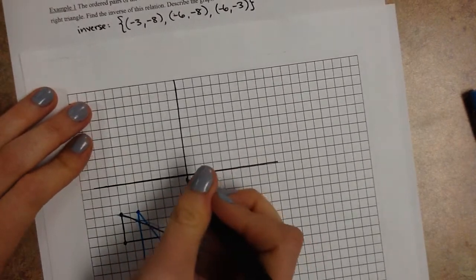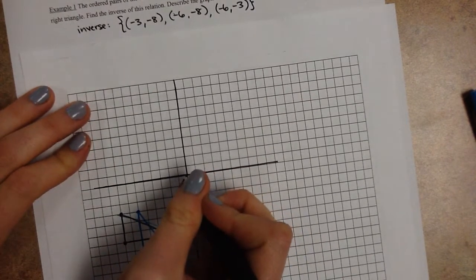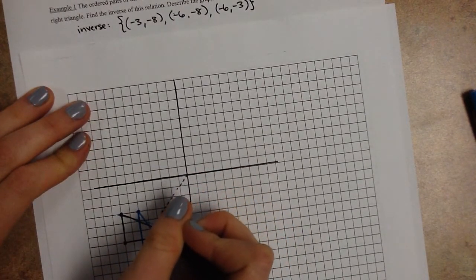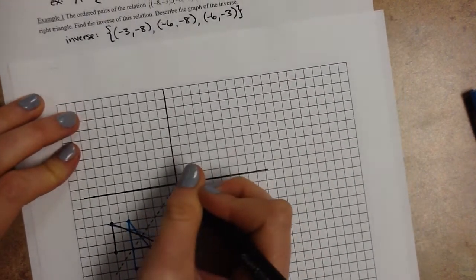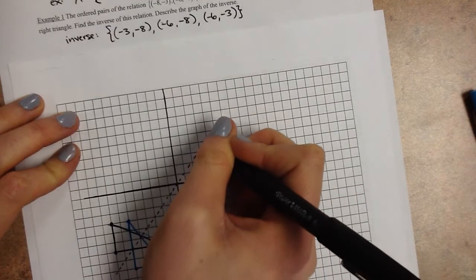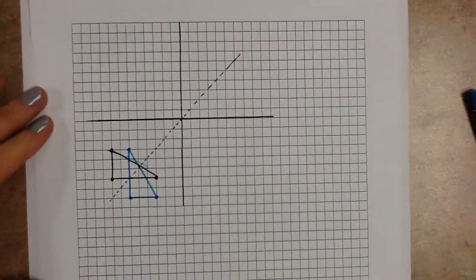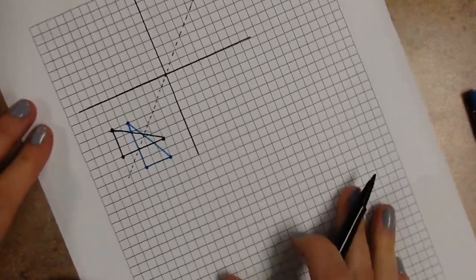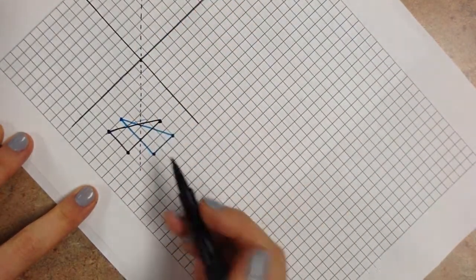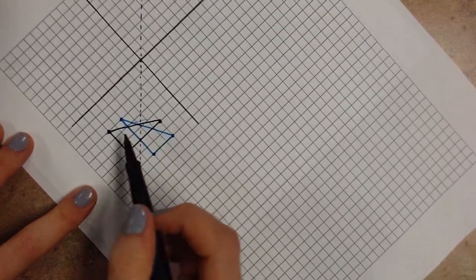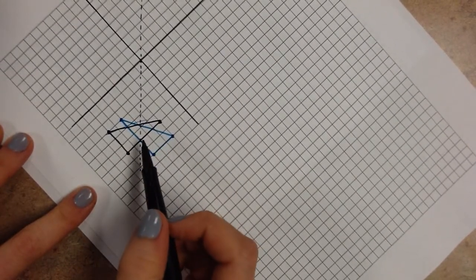So if we take a diagonal line, if we go right through the origin, right down through all these points, this is the line y equals -x. Okay, so you can see if we look at this, picture this as a line of symmetry. I'm going to flip it so you can see. So if we picture this dotted line as a line of symmetry, hopefully you can see that the blue rectangle is perfectly symmetrical compared to the black rectangle.